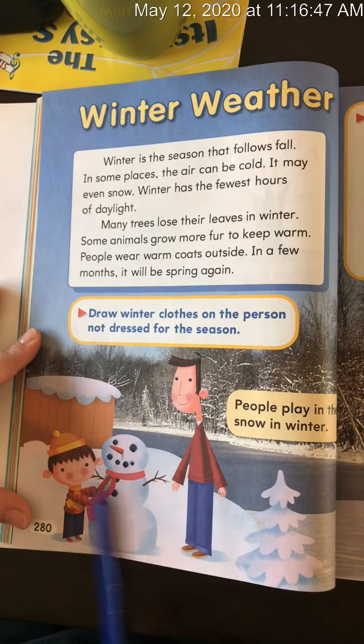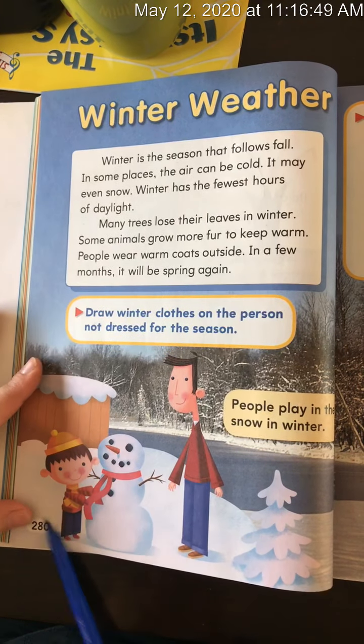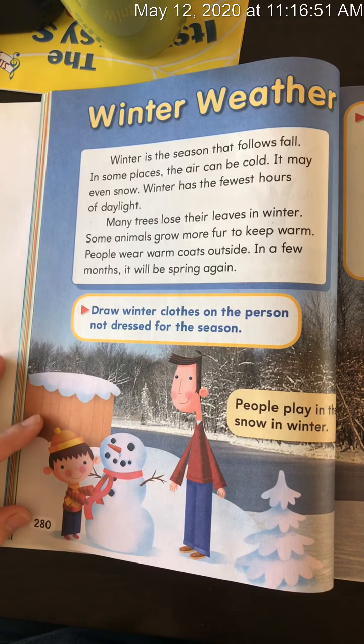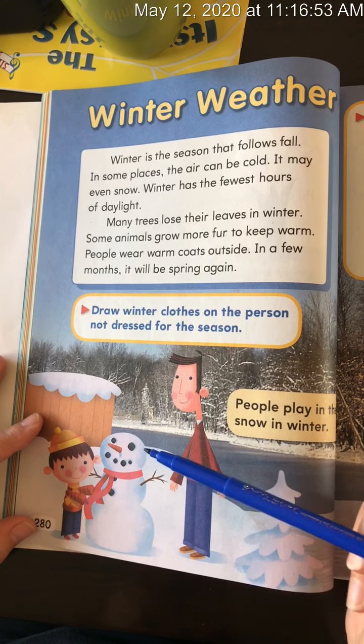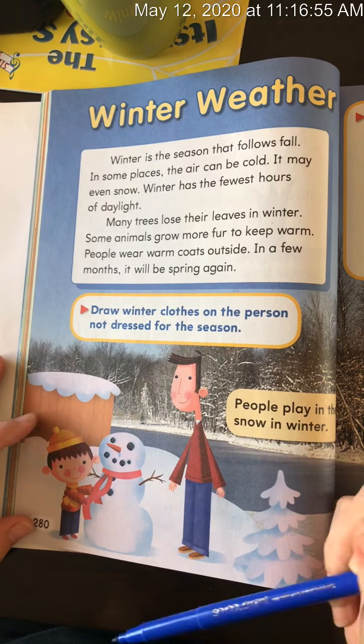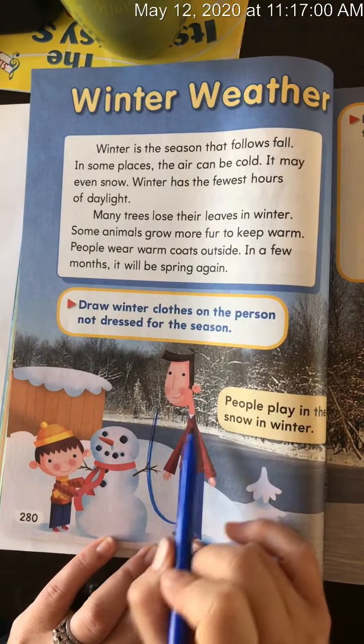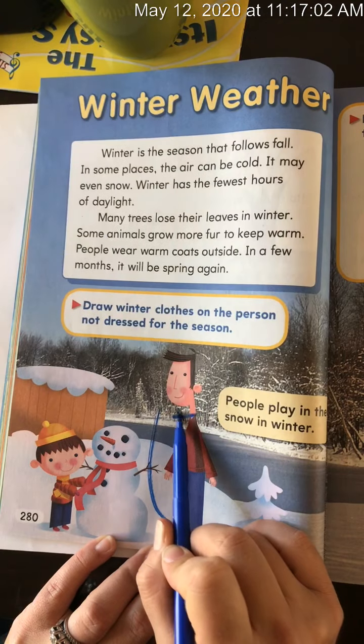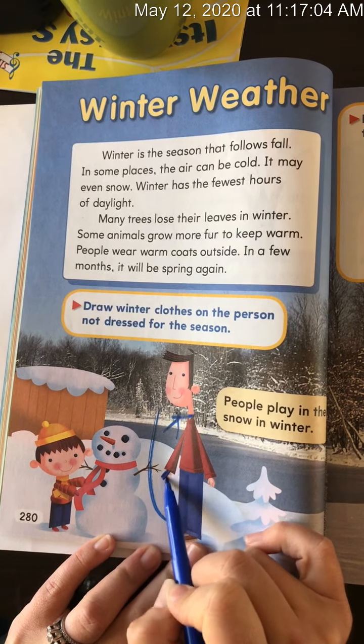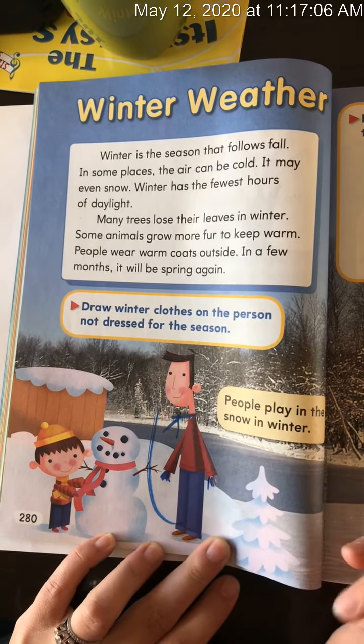So if you're looking down here, this little boy looks like he is dressed for winter. He's got his hat, his scarf, his coat, his gloves, boots, but Dad looks like he's a little chilly over here. Sorry, I didn't mean to do that. He doesn't have a scarf on. He doesn't have any gloves. We're just going to kind of color over his hands to make it look like gloves.